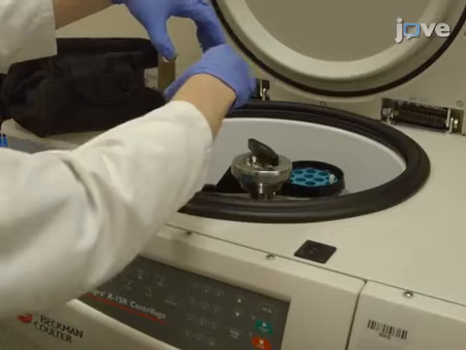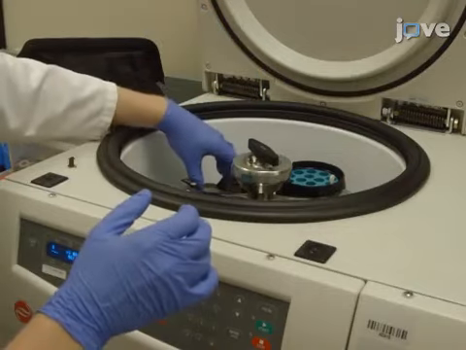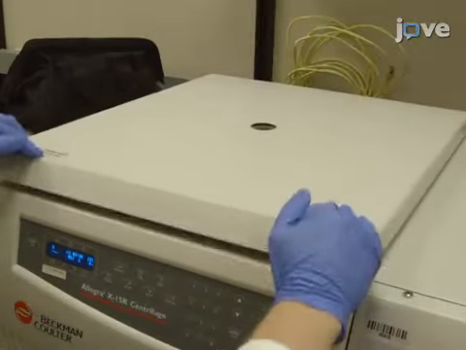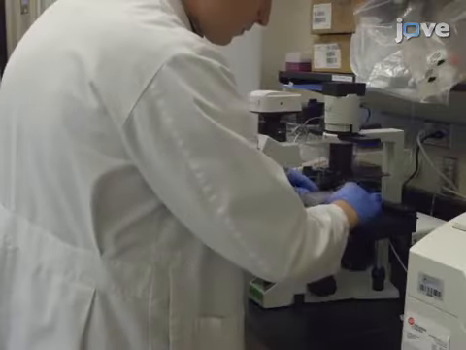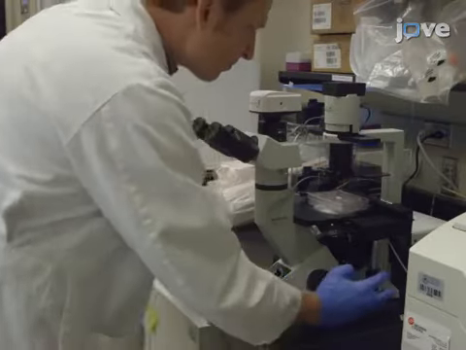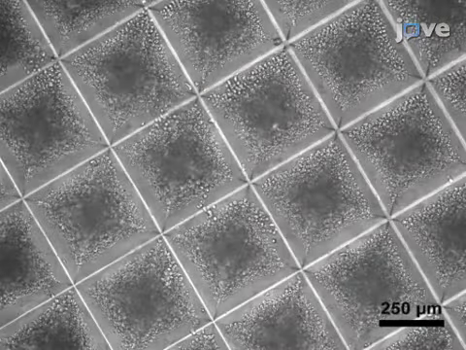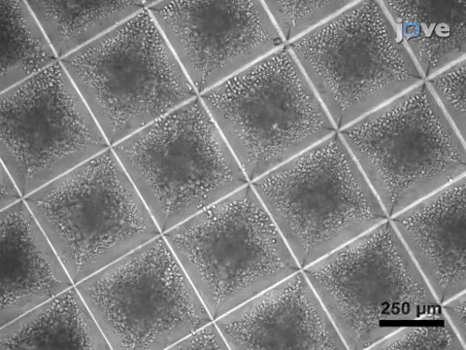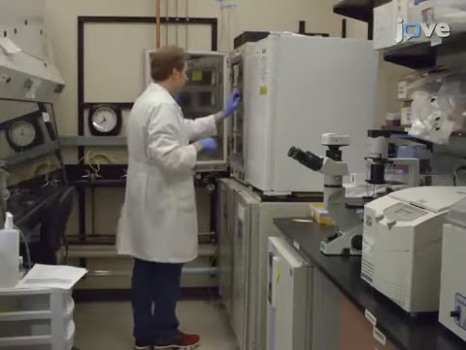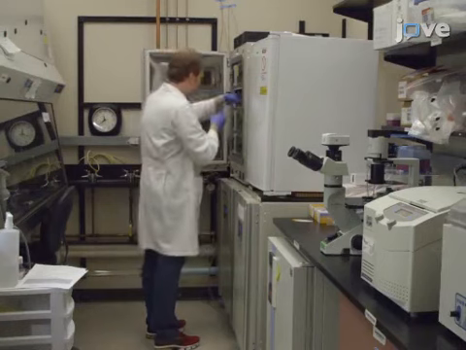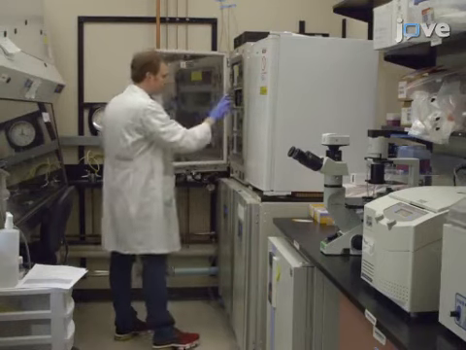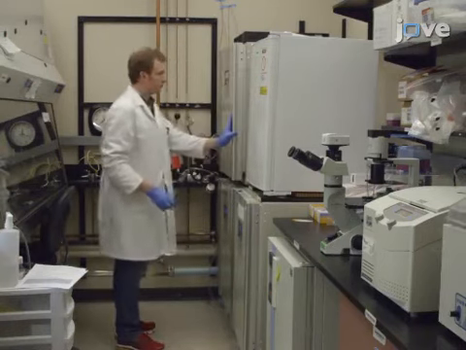After seeding, centrifuge the plate at 200 times G for 5 minutes. After the spin, observe the plate under the microscope to confirm cells have spun to the bottom of each microwell. Then, incubate the plate for 24 hours at 37 degrees Celsius in a 5% CO2, 5% O2 hypoxic incubator.